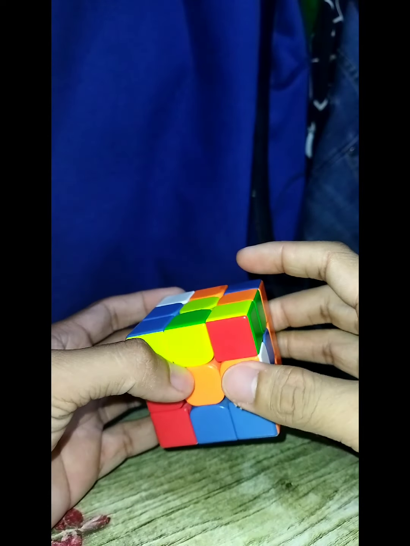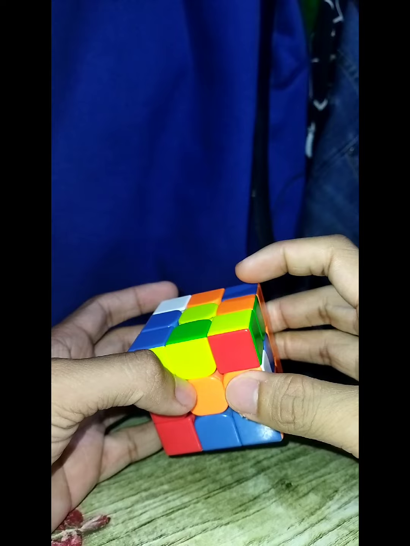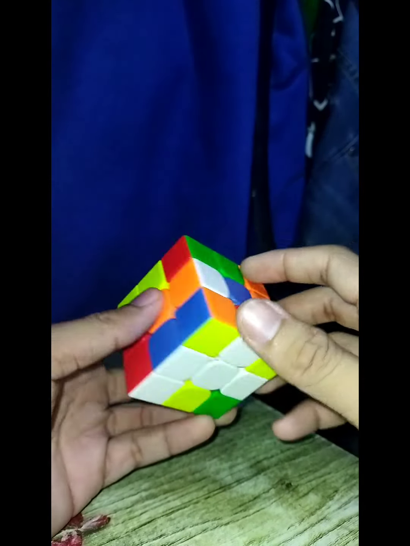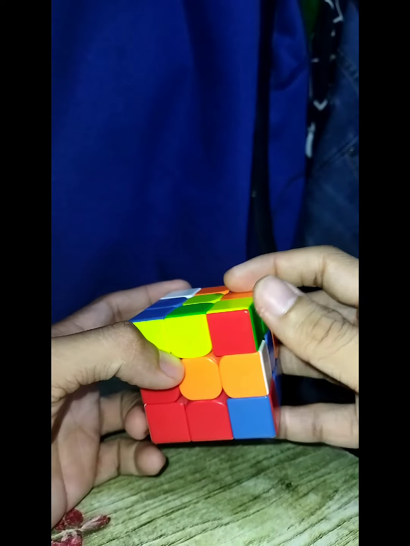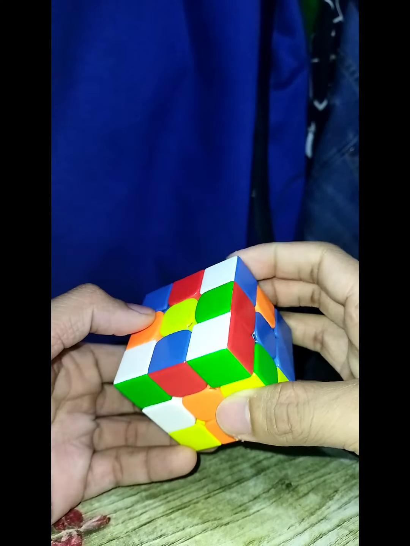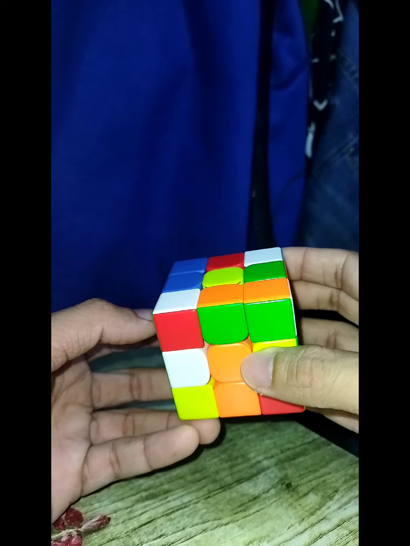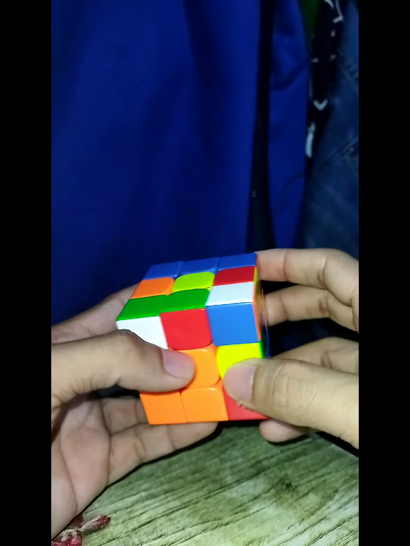So I already know that I will insert my first F2L right after finishing my cross. So I will do D, F, and then solve the first pair. Then while solving, I noticed the green and red F2L here.